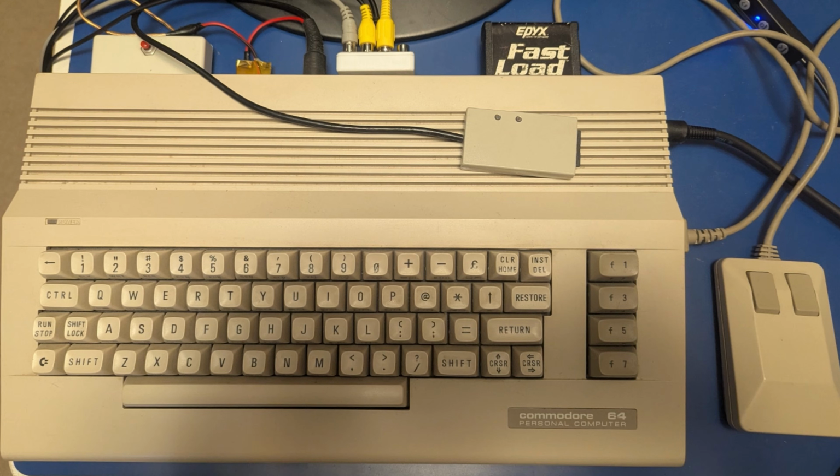Alright guys, so we're going to go ahead and use my Commodore 64C here with the SD2IEC floppy emulator, the Epyx Fast Load cart, and of course the Commodore tank mouse here for the Commodore 64. Also in the background, if you can see it there, I have my little AV splitter plugged in so I can get S-video out to the monitor there, and then also AV out to go to my capture card here. So let me go ahead and get everything turned on.